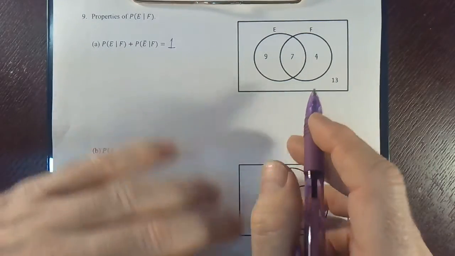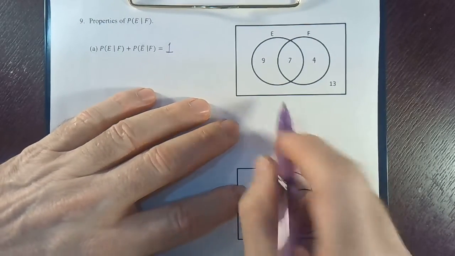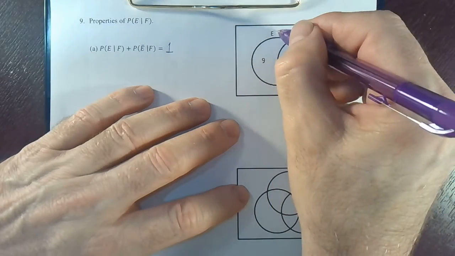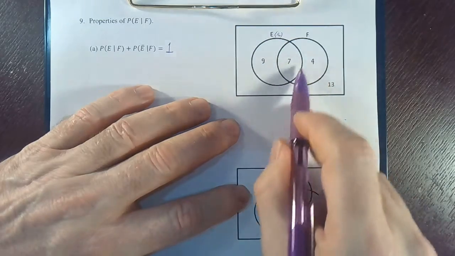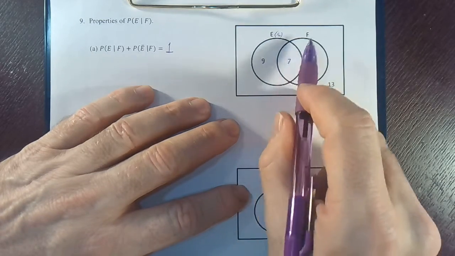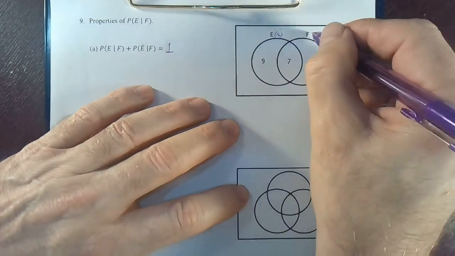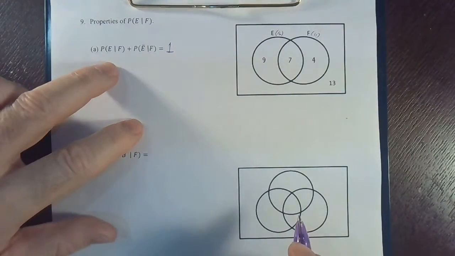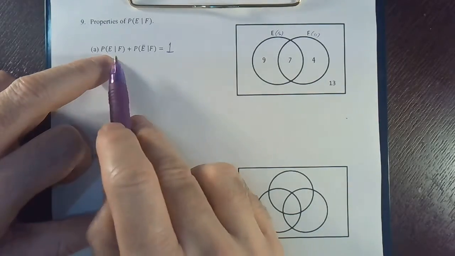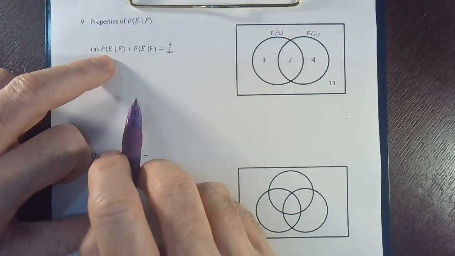And let's maybe do an example here. Usually in a Venn diagram like this, I'll put, just as a little cheat sheet, 16 is the number of elements in E. The number of elements in F would be 11. All right, let's see if it works. What is the probability of E given F?